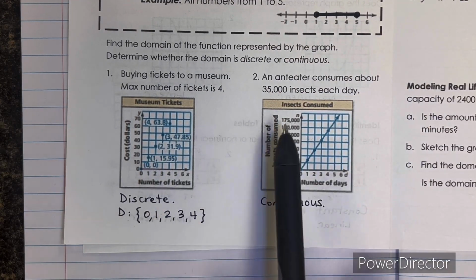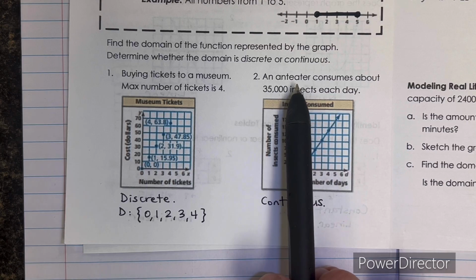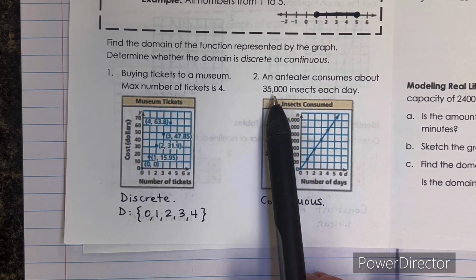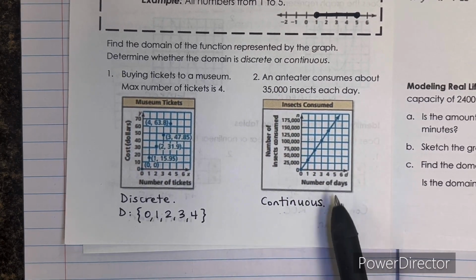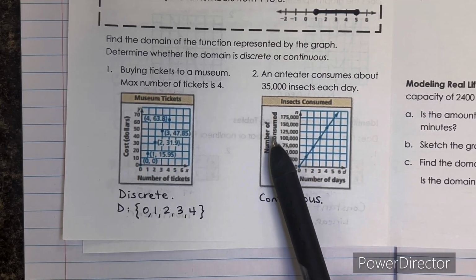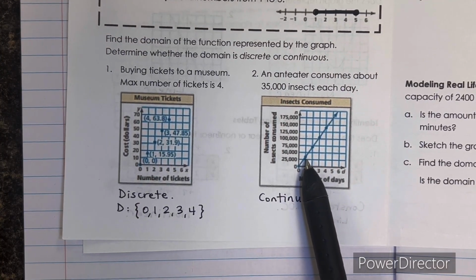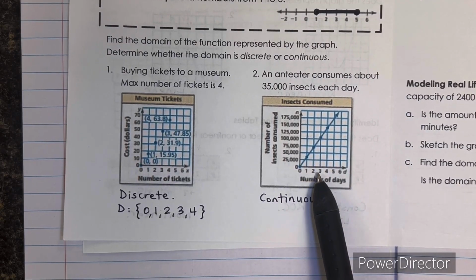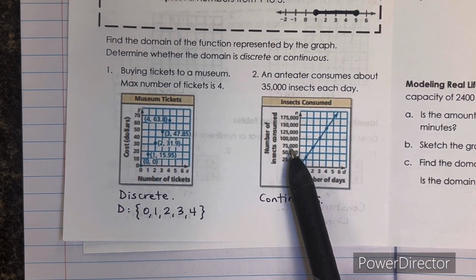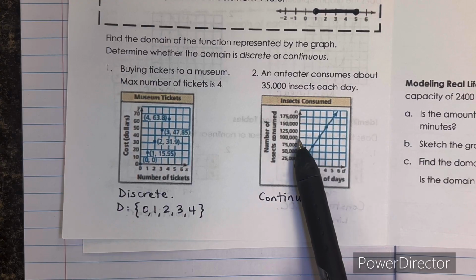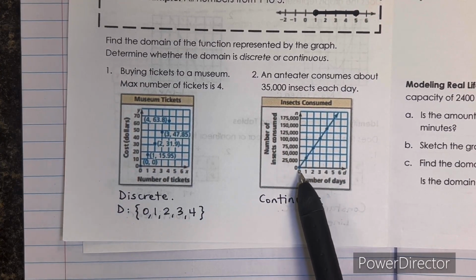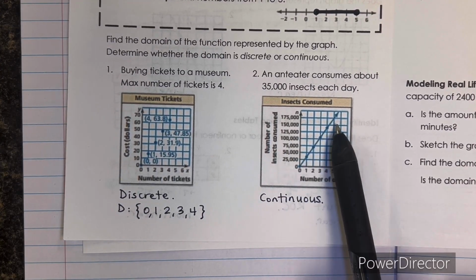Now here's the situation, because I didn't even read that part. An anteater consumes about 35,000 insects each day. And so we have the number of days versus the number of insects that they eat. So at day 1, it's roughly about 35,000. Day 2, just under 75,000. Day 3, a little over 100,000. And so this is going to keep track right here.